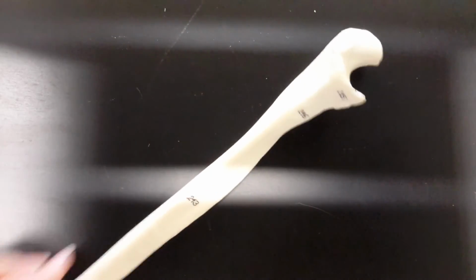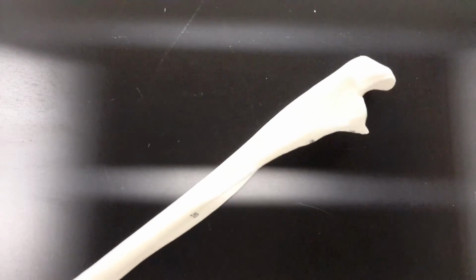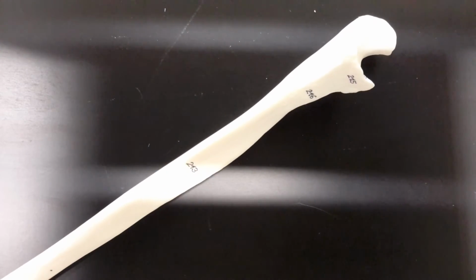Okay, so we're going to be moving to the ulna. The ulna is this funny bone with the Cookie Monster C shape. Okay.